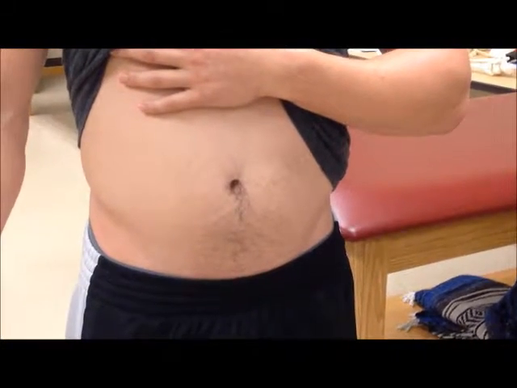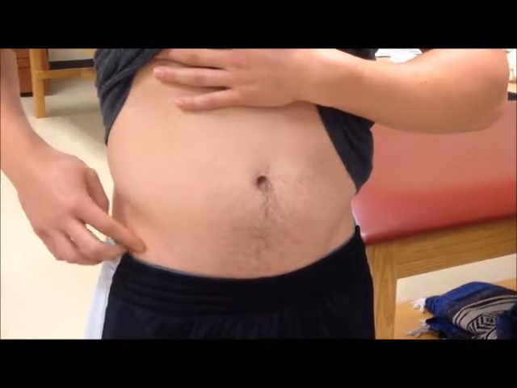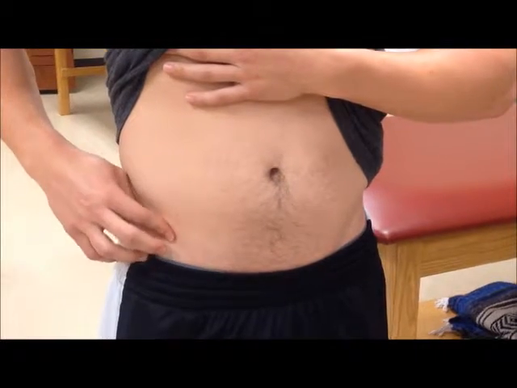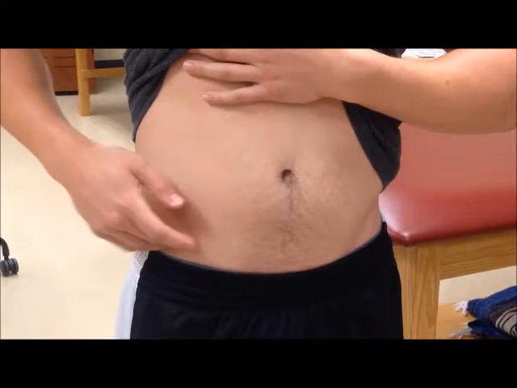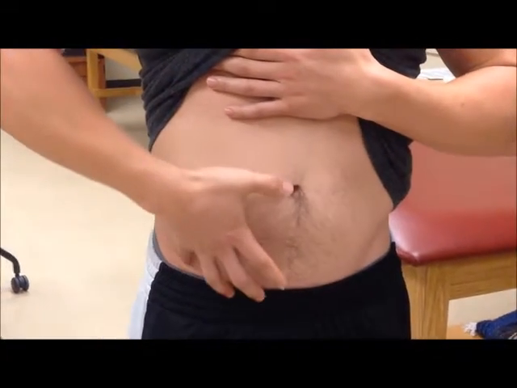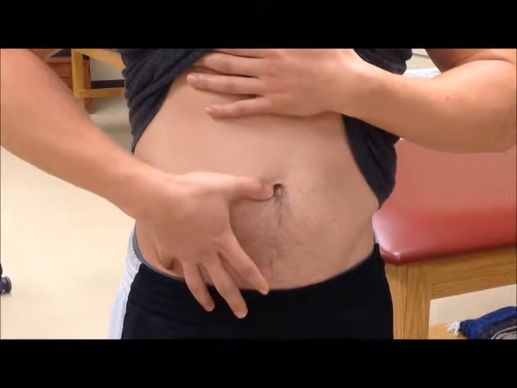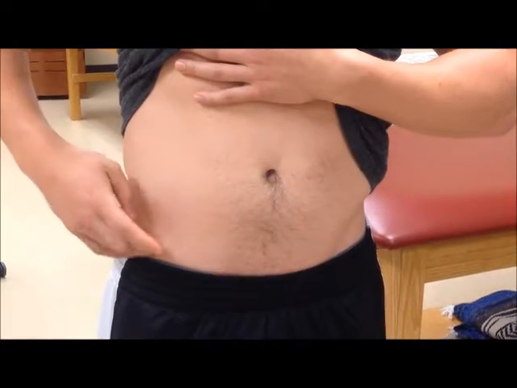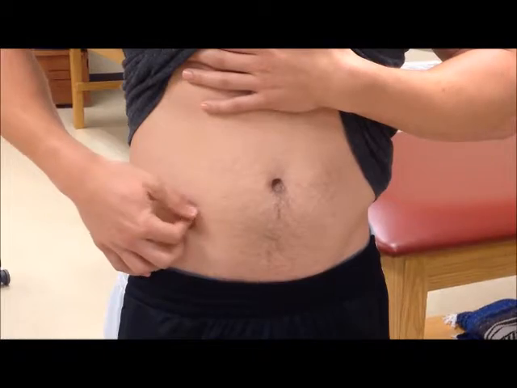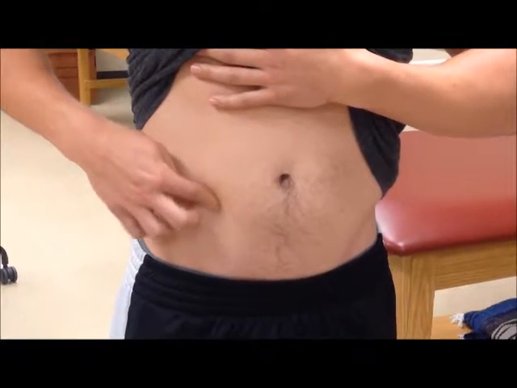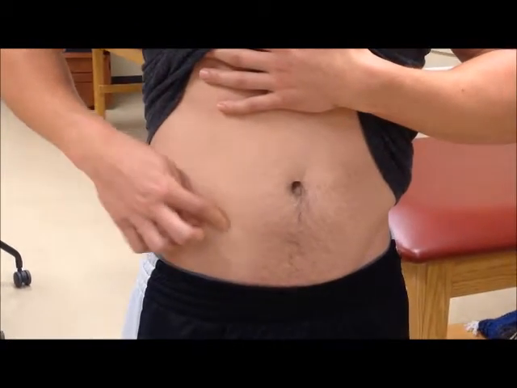So in order to palpate McBurney's point, what we're going to do is find that ASIS that we talked about earlier, the bony prominence at the top of the hip bone, and then you can kind of draw a line straight to your umbilicus or the belly button, and you want to go 1/3 of the way up from the ASIS. And it's kind of a soft tissue spot, typically where the appendix lies.